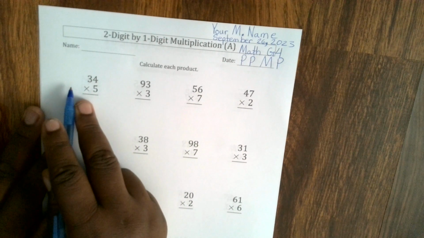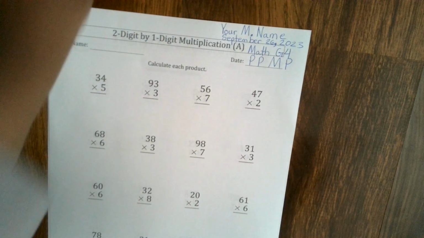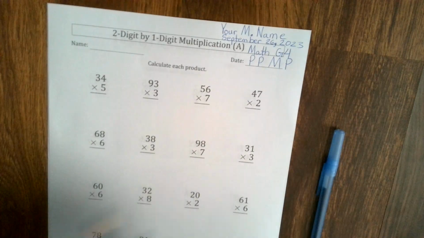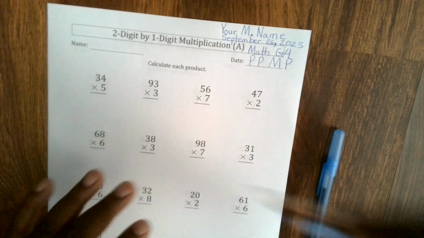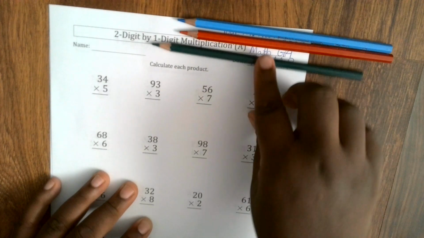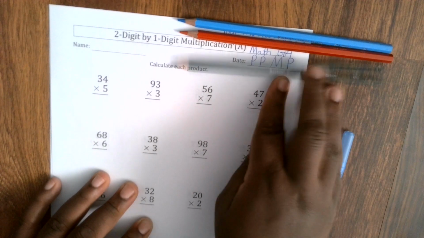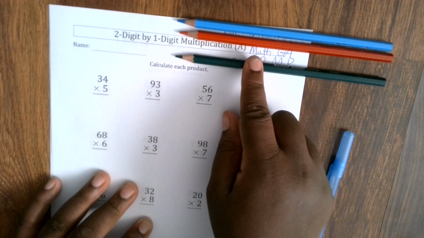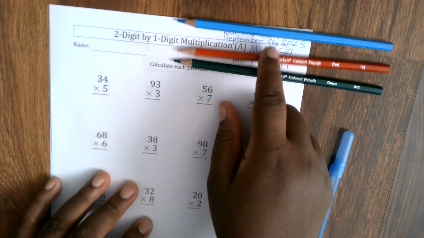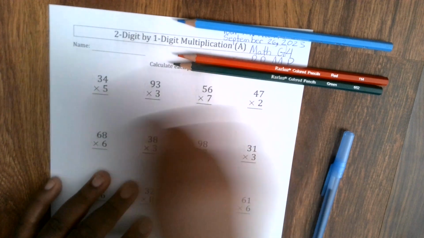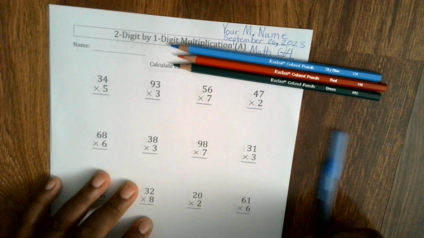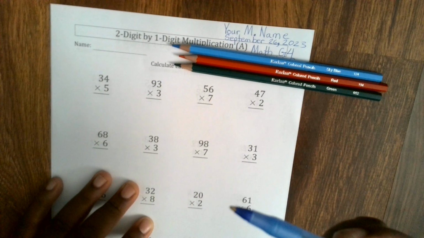We're going to calculate each product, and we're going to start off with our colors, just like we practiced last week, and then we're going to transition to just using our regular old pencil. So I'm going to have my green for units. One change is we are using regular green instead of light green. The light green was just too light. It was difficult for me to see. So you're going to use regular green for the units, red for the tens place, and sky blue for the hundredths place. And if you get there, your regular old pencil for your thousands.